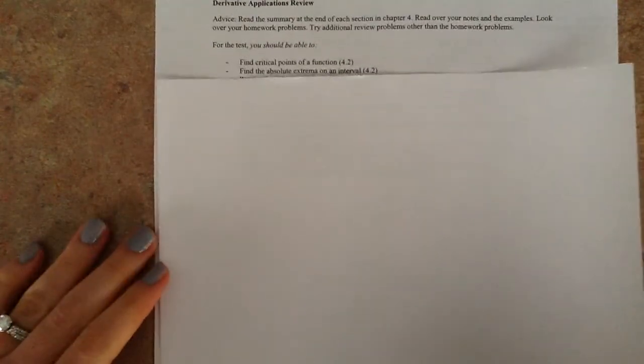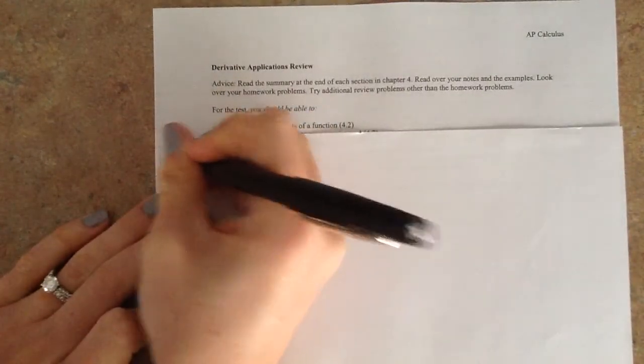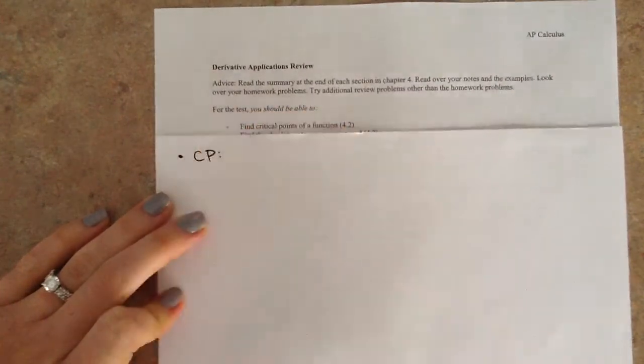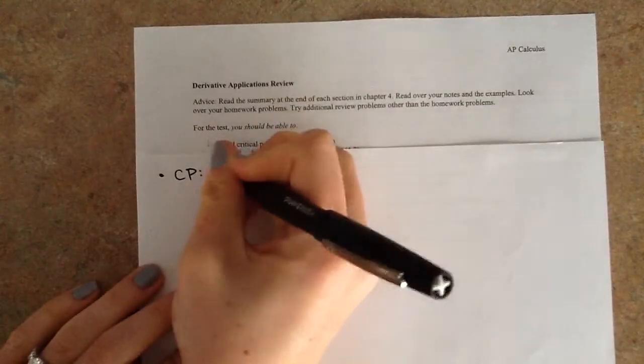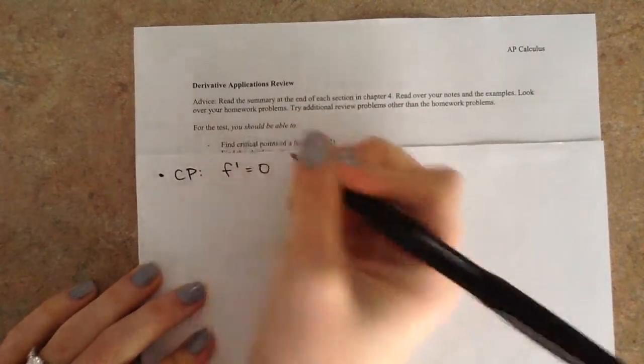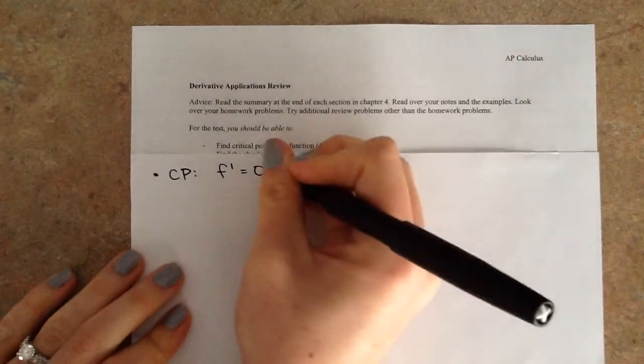Okay, so starting with critical points, bullet point number 1. We did this right away in 4.2. So how do we find critical points? Set the derivative equal to 0. So we take F prime and set it equal to 0. Or what's the part we forget about? Also when the derivative doesn't exist or is undefined.